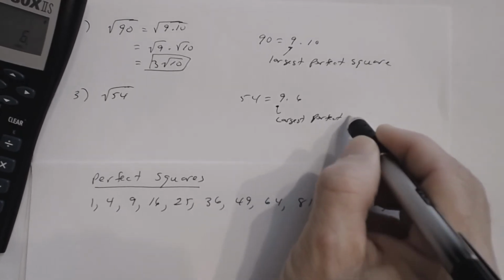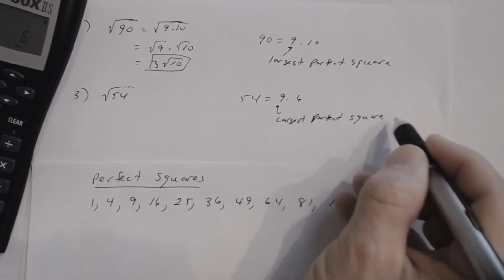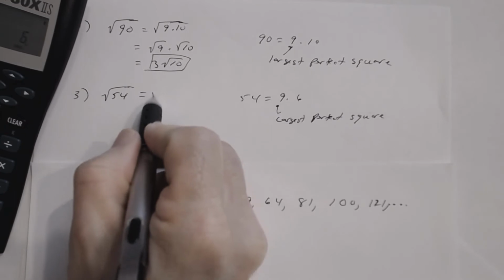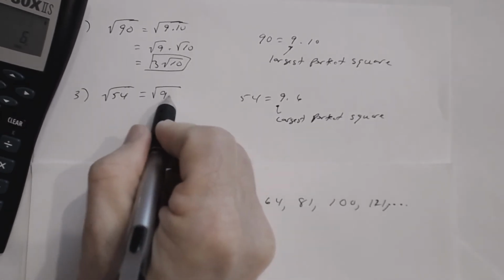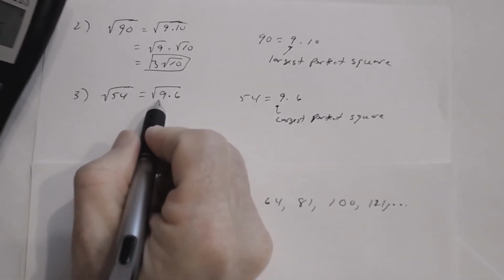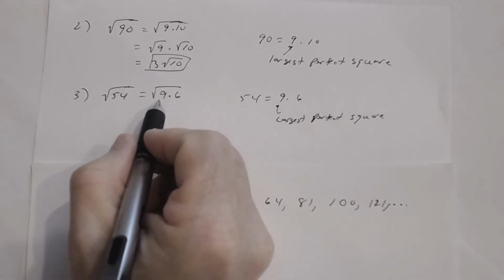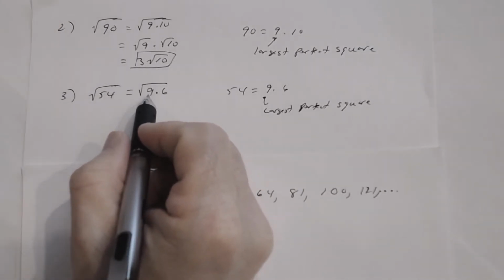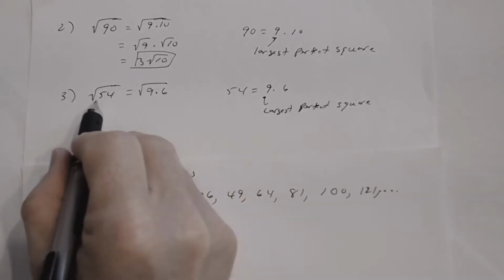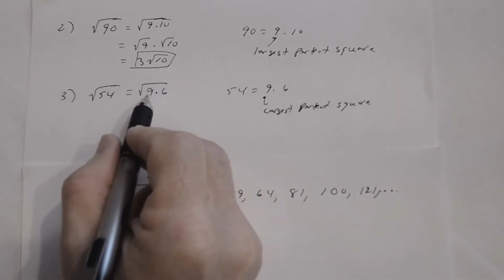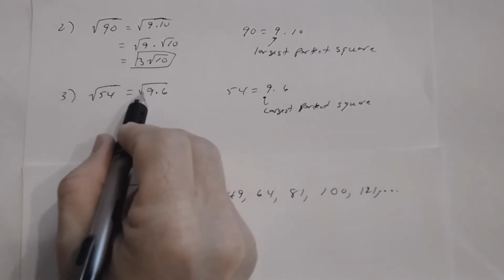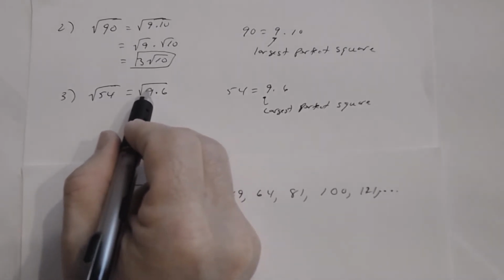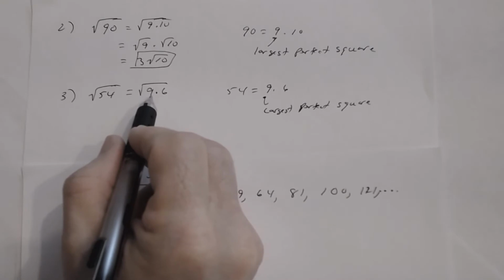Okay, so that means I'm going to rewrite this as the square root of 9 times 6. And again, it helps if you put your perfect square first in this product. So I wrote 54 as a product of factors, and one of those factors is a perfect square.